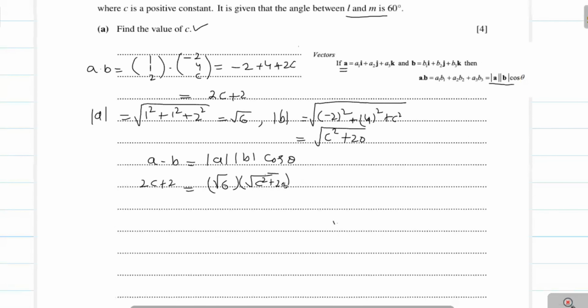Therefore, we write here is cos 60. Now we substitute the value here. The cos 60 is 1 over 2. Therefore, we can write square root of 6 into square root of C square plus 20 into cos 60, that's equal to 1 over 2.